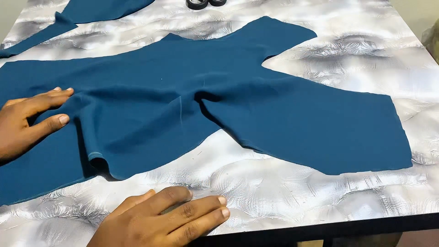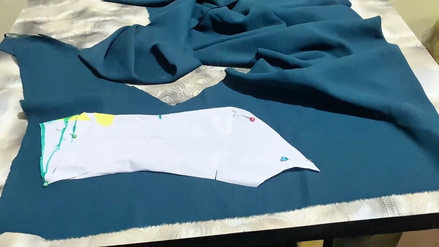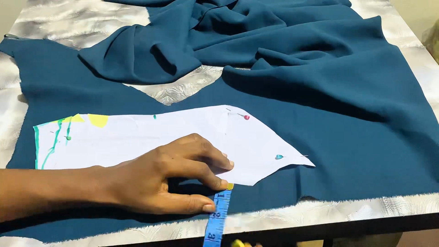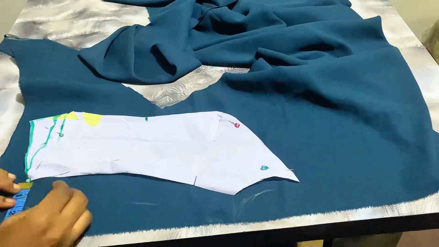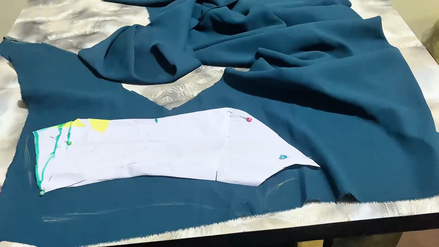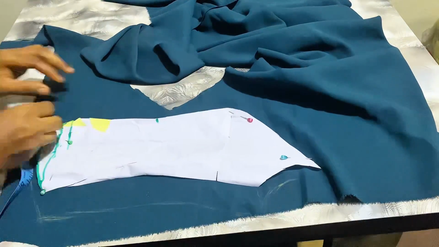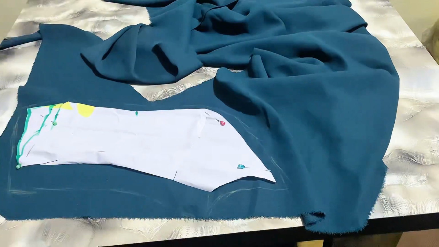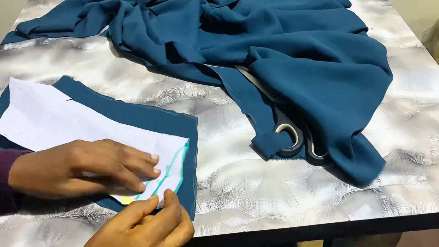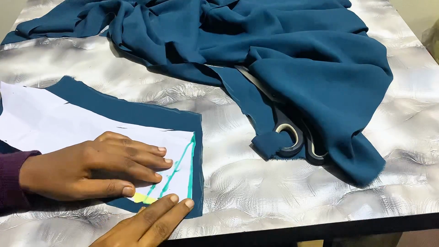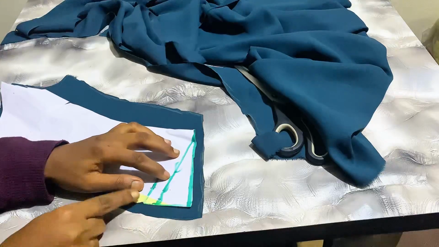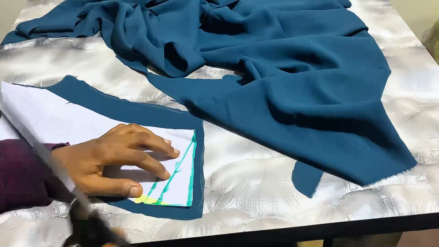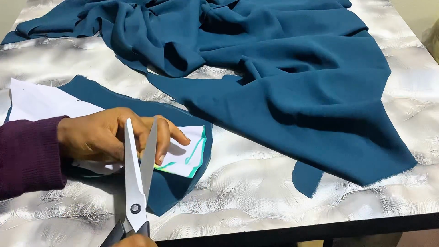So let's cut the remaining of our fabric. We are going to pin this one down too, and we are going to add our allowance the same way we added allowance to the other side. Make sure you notch where we notched on the fabric, and note that this is where your split is going to start from. That's the reason why we are notching it. Make sure you notch it.